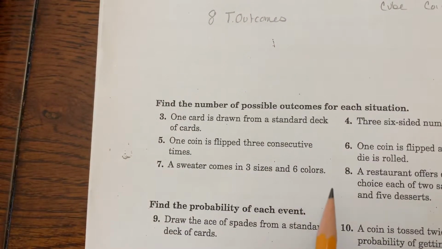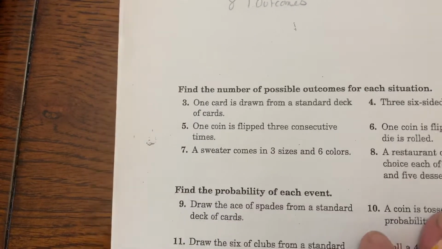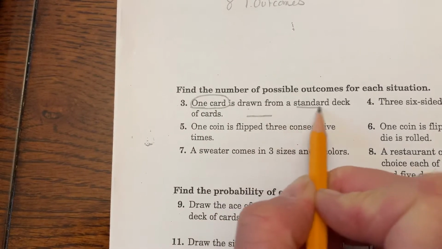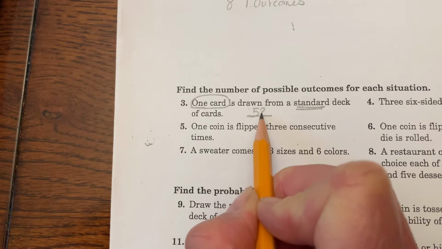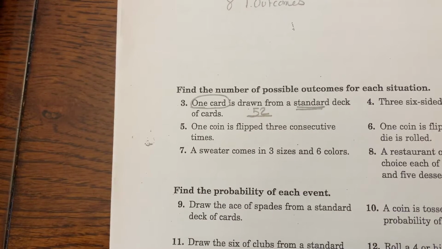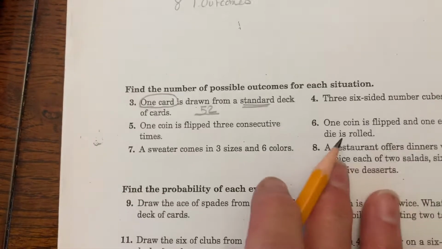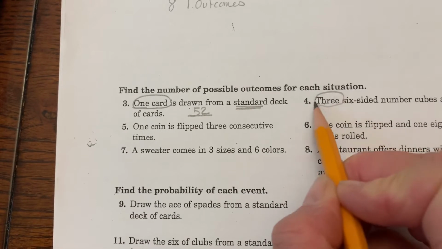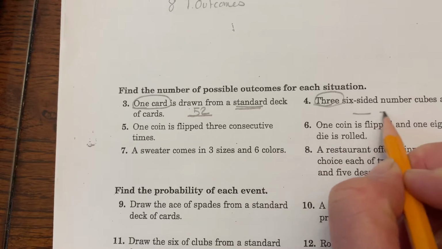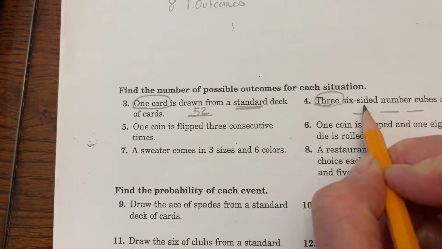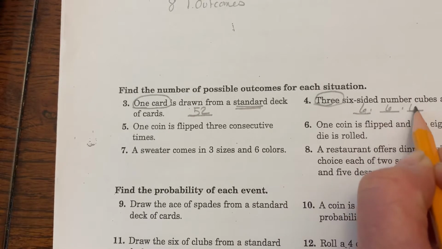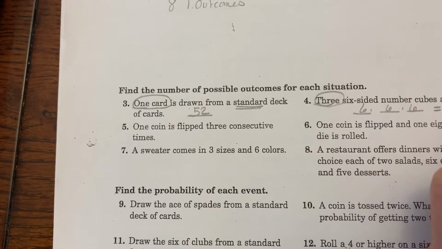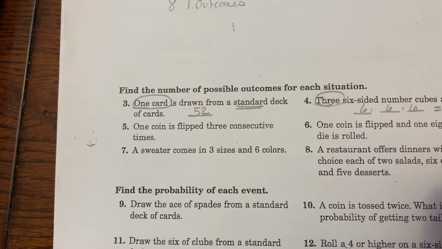It says 1 card is drawn from a standard deck of cards. Well, 1 thing is all you get to do. A standard deck of cards has 52 cards. So there's 52 different outcomes. Number 4, 3 6-sided number cubes are rolled. 3 of them. That means you get to do 3 things. And each number cube has 6 numbers on it. So it's 6 times 6 times 6, 6 to the 3rd power, which is 216 total outcomes.